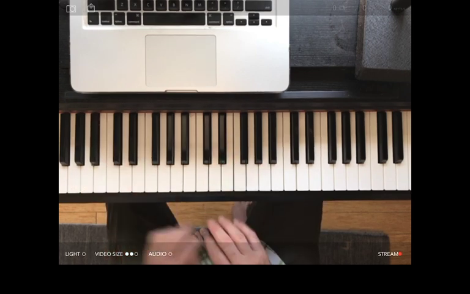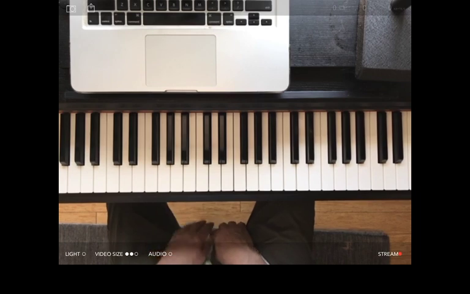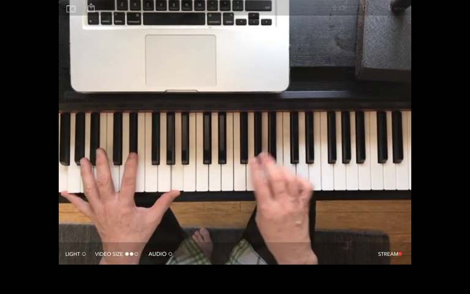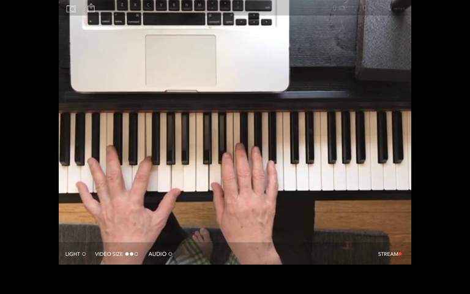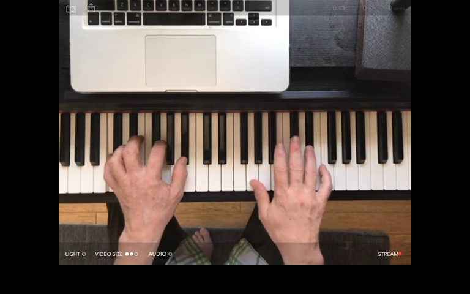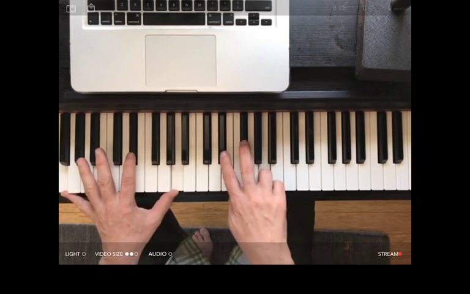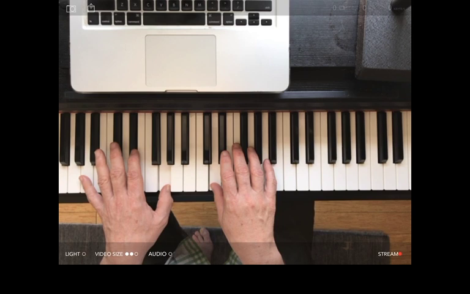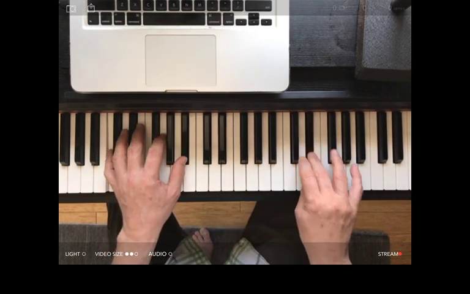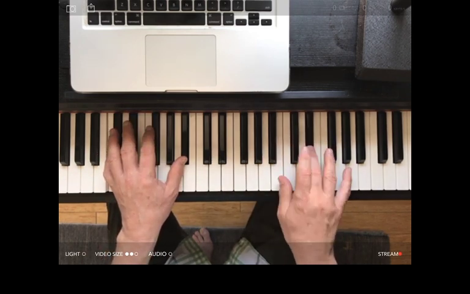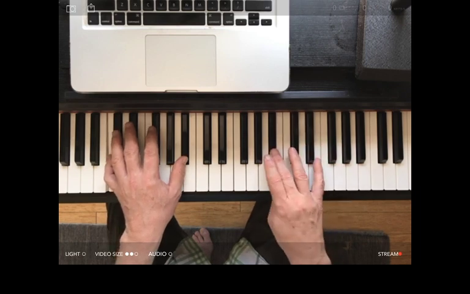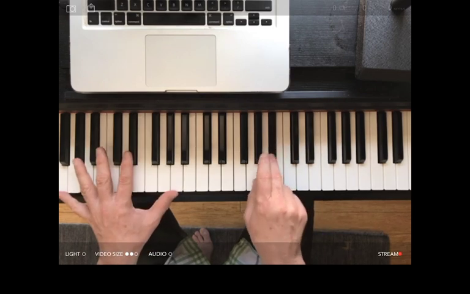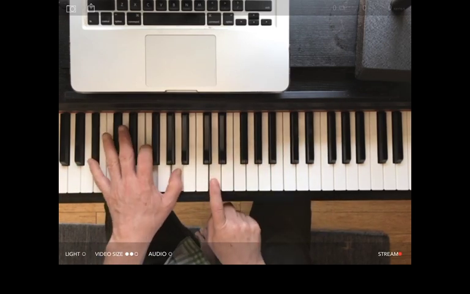Okay? So if you were going to do it in time and just wanted to capture the very basic essence, you might play this. Okay? This is just connecting this to this with a B flat major scale. But this is what really makes the chord changes happen.